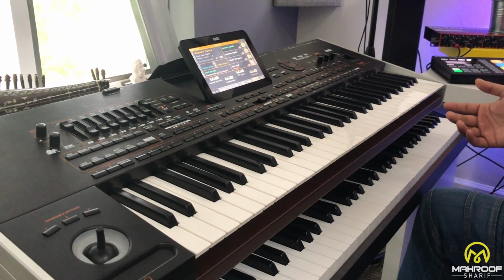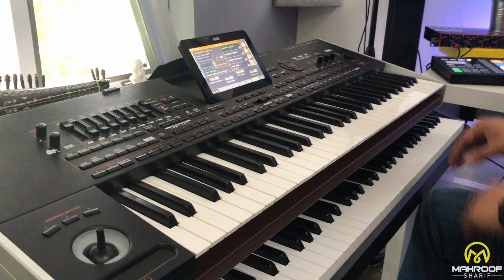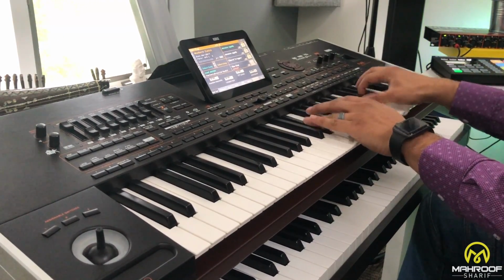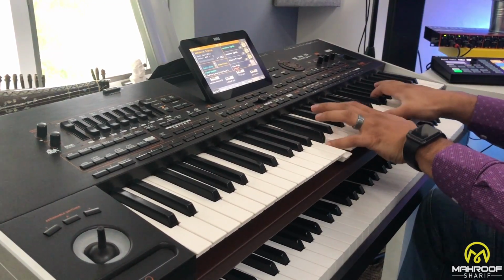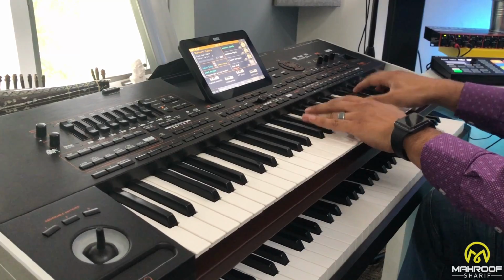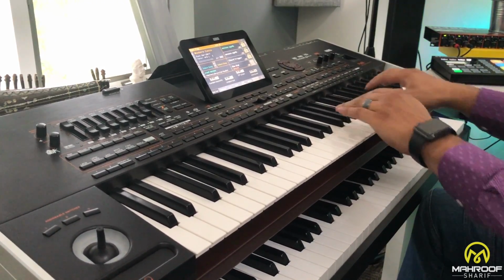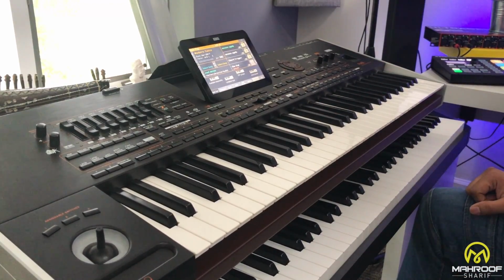So I would use this mostly for arpeggio work or stuff in the background or just chord work in general. Stuff like that. You get the idea.